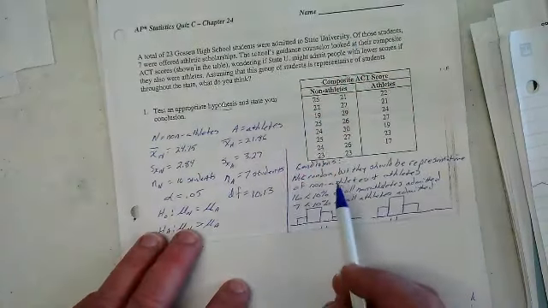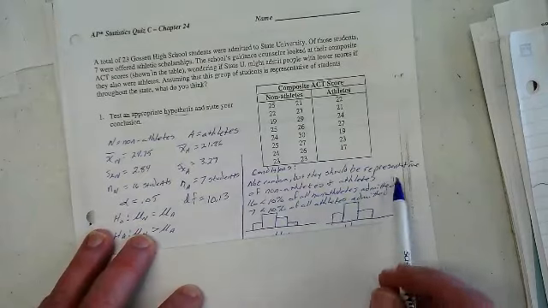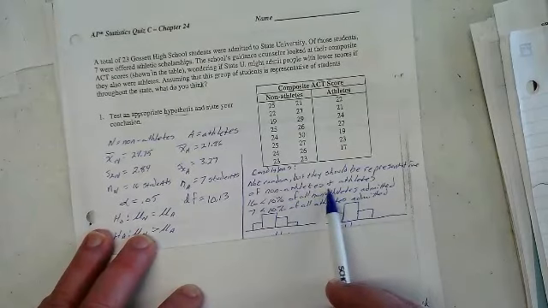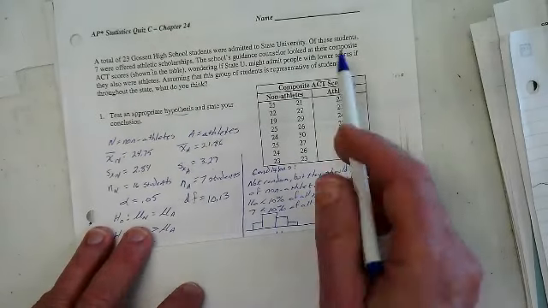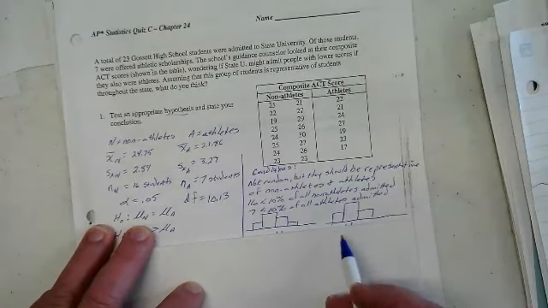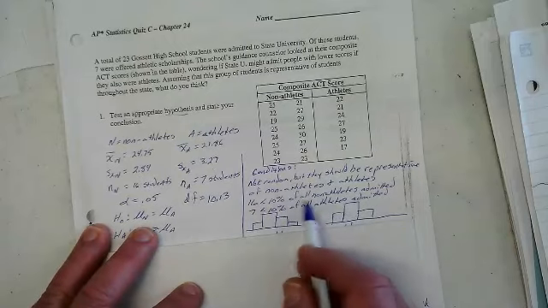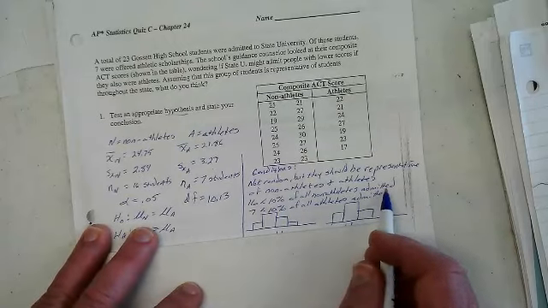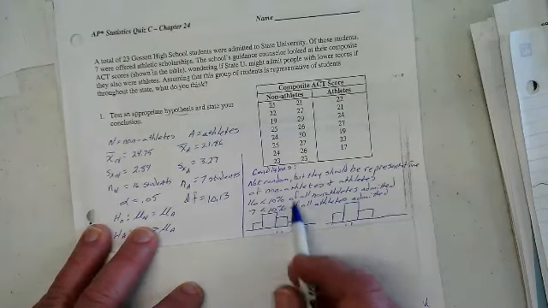So here are our conditions. It's not random, but this sample should be representative of all non-athletes and athletes, especially from this high school that are going to State U. 16 is less than 10% of all non-athletes admitted. 7 is less than 10% of all athletes admitted. So there's my 10% condition.